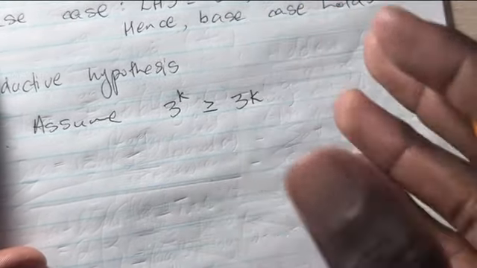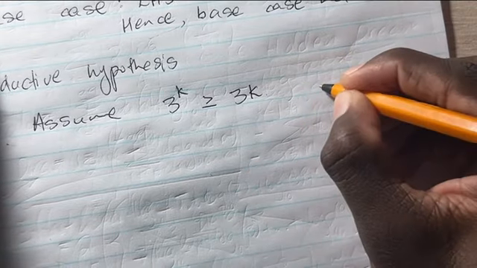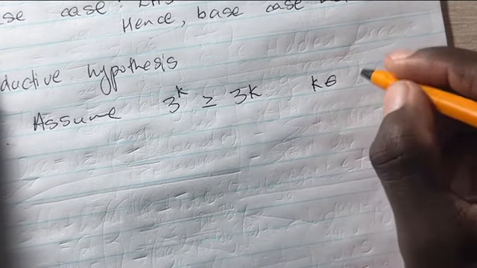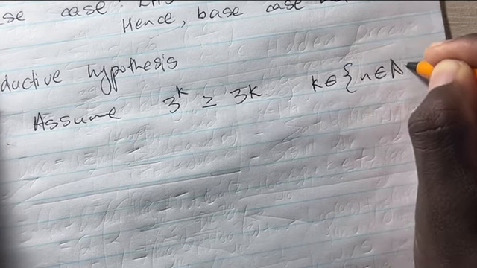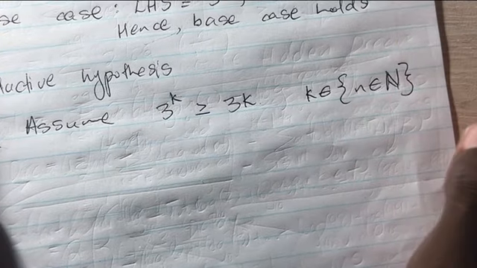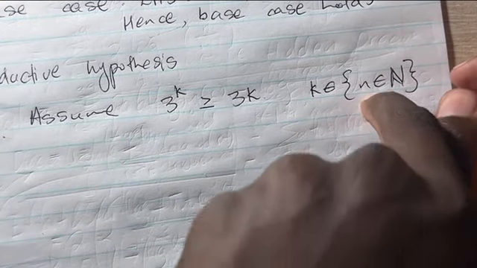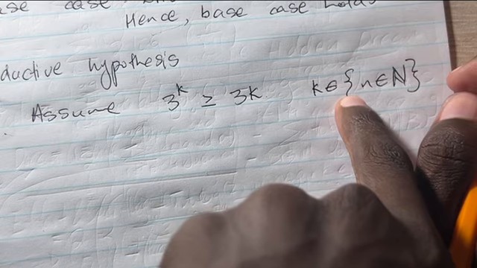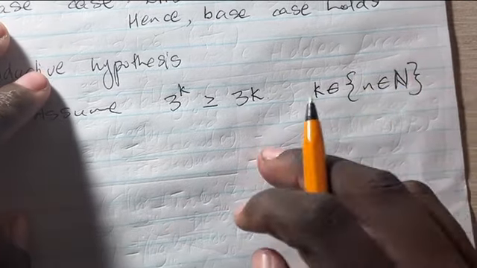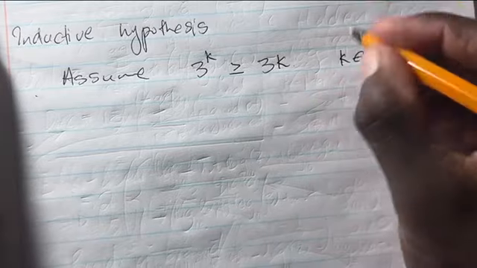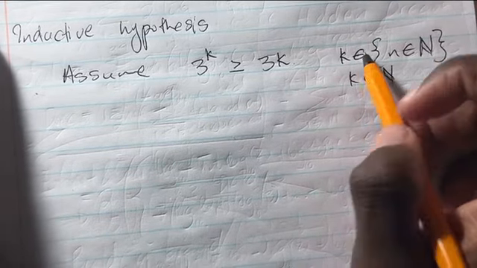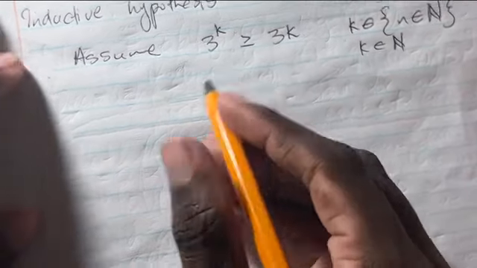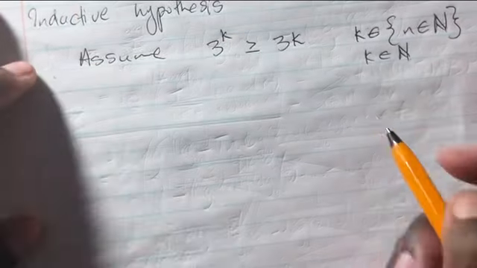We're leaving it free, but it's a specific value where k is an element of the natural numbers. But since you're an engineer, you can just say k is an element of natural numbers. That'll be good. But for math major guys, probably you might want to write this more carefully. Possibly. Not super sure. Let's go.